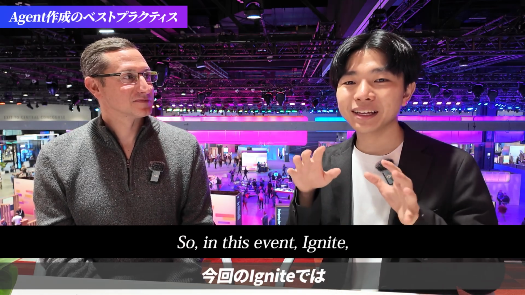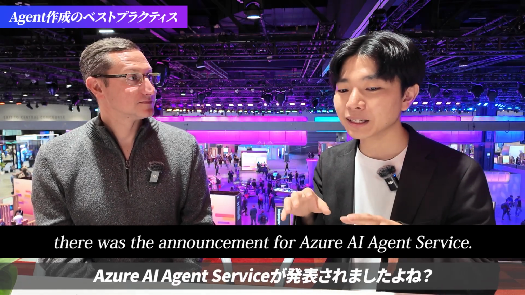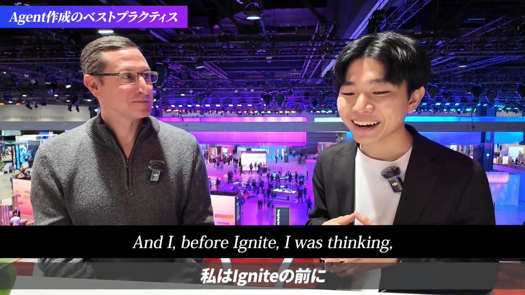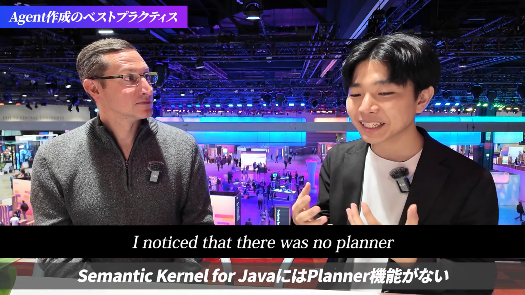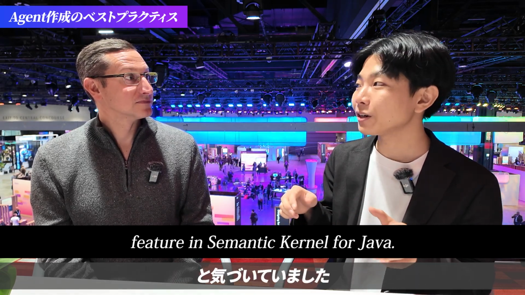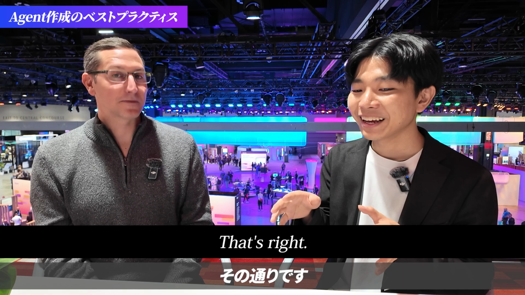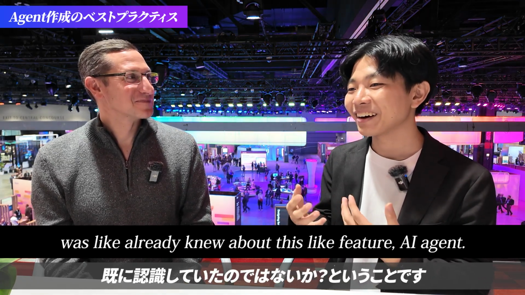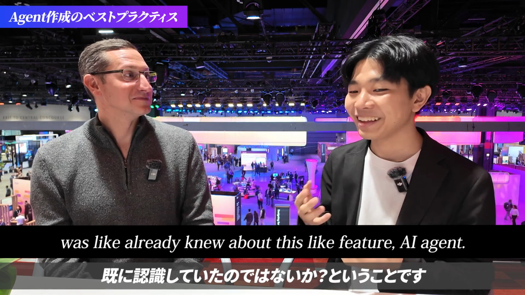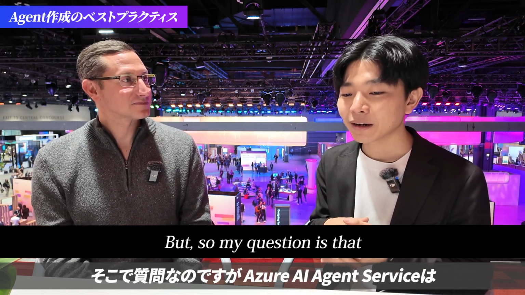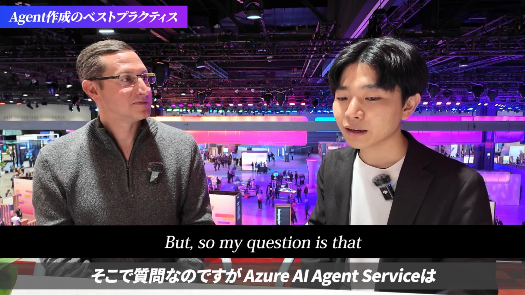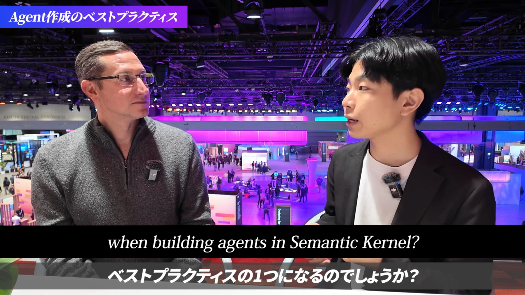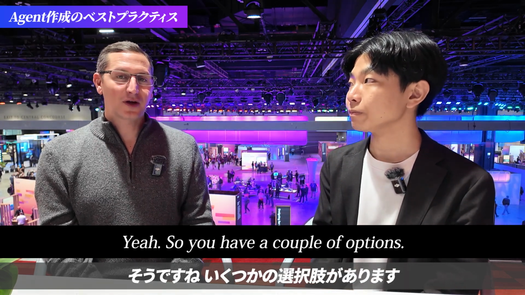So in this event, Ignite, there was the announcement for Azure AI agent service. And before Ignite, I noticed that there was no planner feature in Semantic Kernel for Java. That's right. And I thought that probably the Semantic Kernel engineers already knew about this feature, AI agent. So my question is, will Azure AI agent service be one of the best practices in building agents in Semantic Kernel? Yeah, so you have a couple of options.